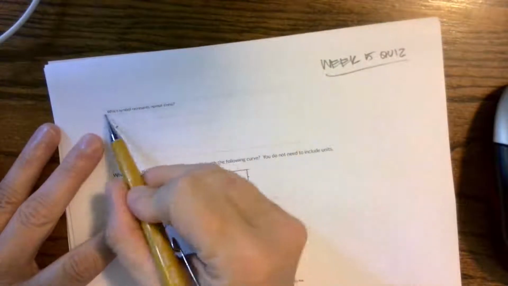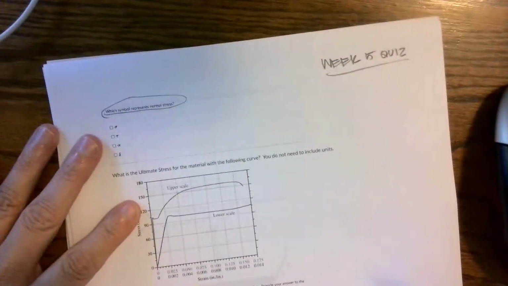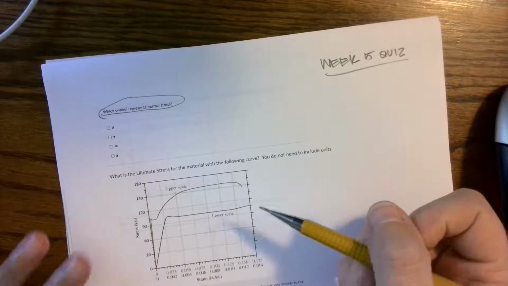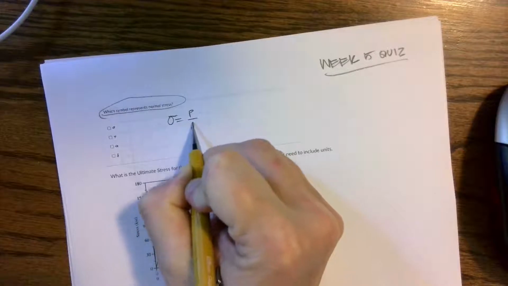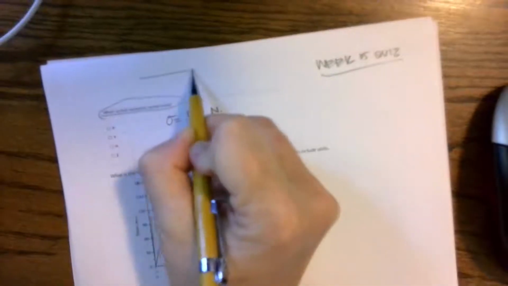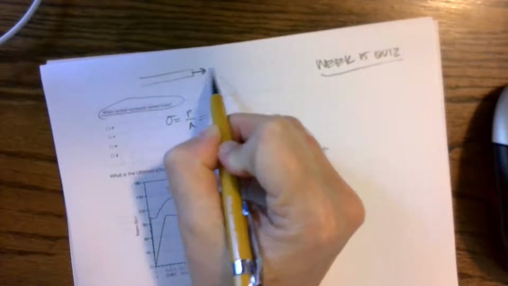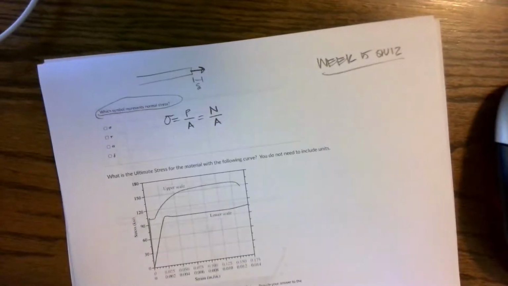The first thing is there are a number of these which ask which symbol or which equation. We need to remember that normal stress we call P over A, but it's really that internal normal force. If I'm looking at stretching, it is causing elongation. Okay, sigma.